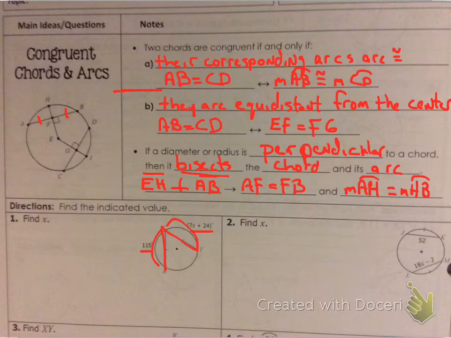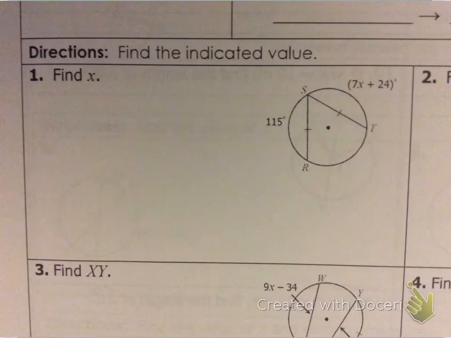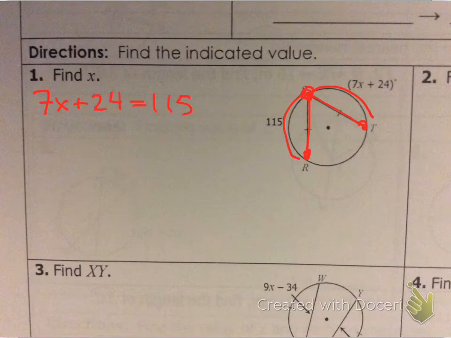So, start off with number one. Number one just has us look and go, oh, hey, look, there's a find x. That's a very simple thing to do. They're telling you this chord is equal to this chord. Because of that, these two arcs connecting these points on the circle are congruent. So I can say 7x plus 24 equals 115, and then I can solve. So I subtract, get 91, and then I divide and get 13.